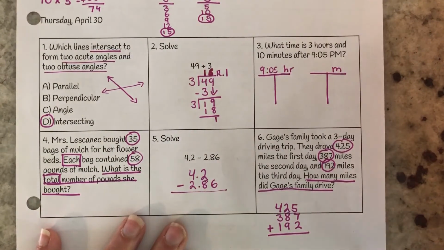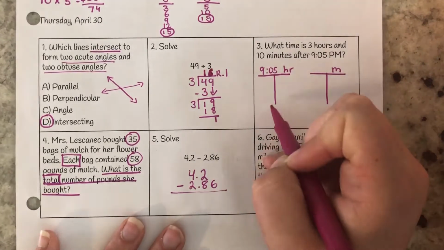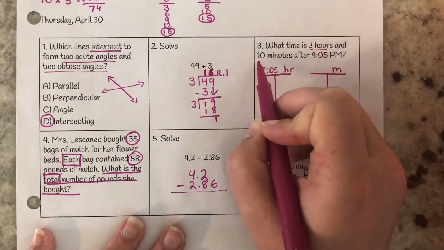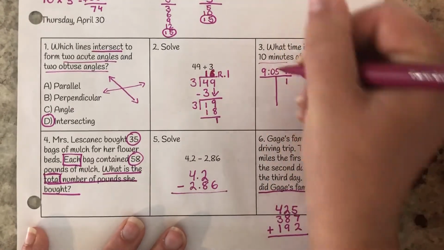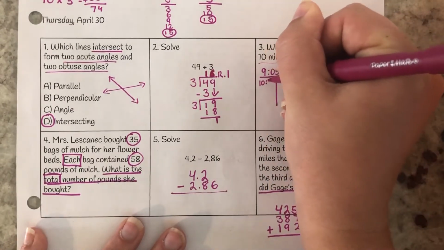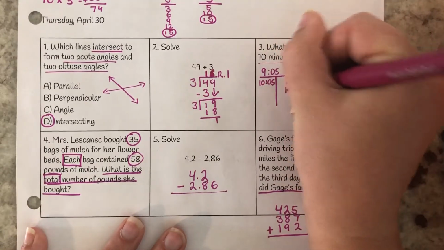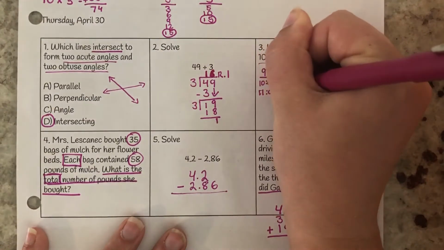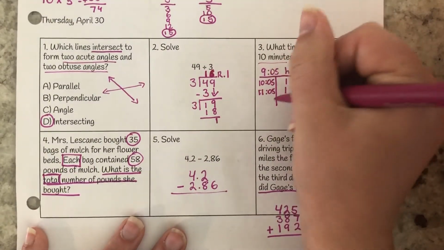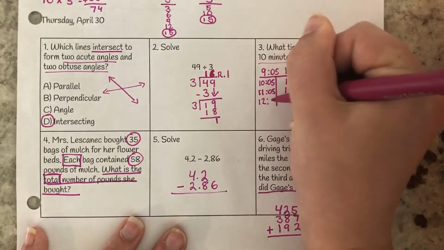Question number 3, we're looking at elapsed time here. What time is 3 hours and 10 minutes later, 10 minutes after 9:05? So we start at 9:05 and we know that there's 3 hours and 10 minutes. So we're gonna start with our hour T-chart. So 1 hour would be 10:05. Another hour, we're looking for 3 hours, would be 11:05. And our third hour would make it 12:05.